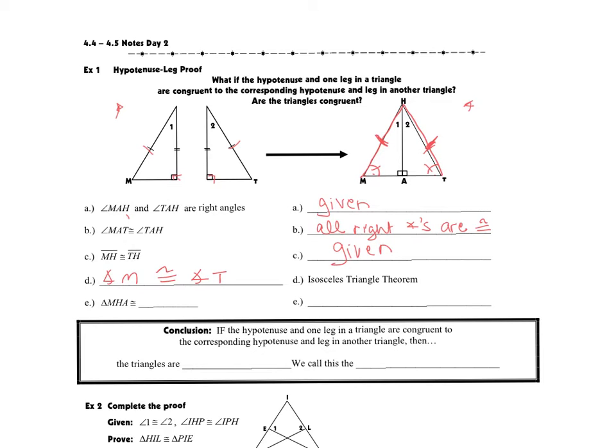And so then we are now able to say that triangle MHA is congruent to triangle THA, and that is by angle, side. And so if we look at that, there's our angle to angle, angle to angle, side to side.